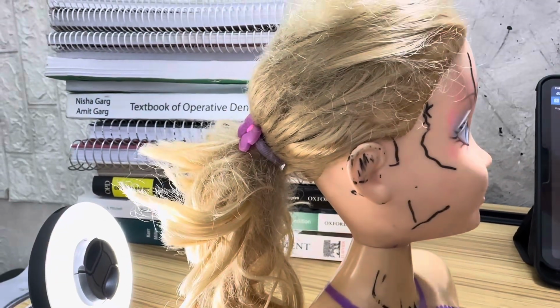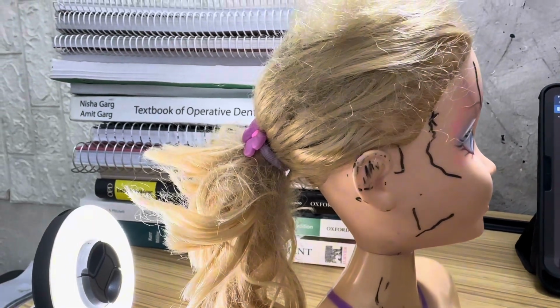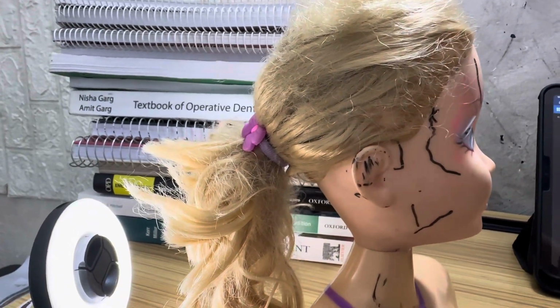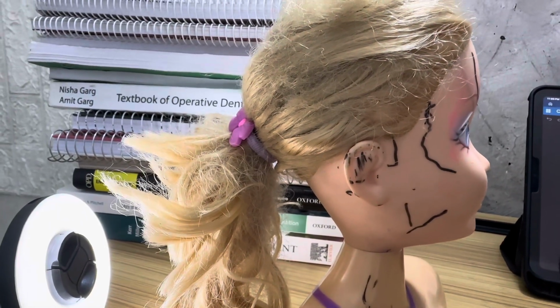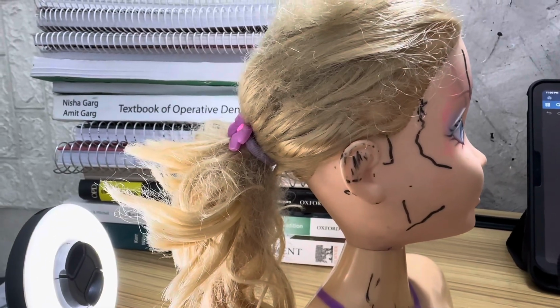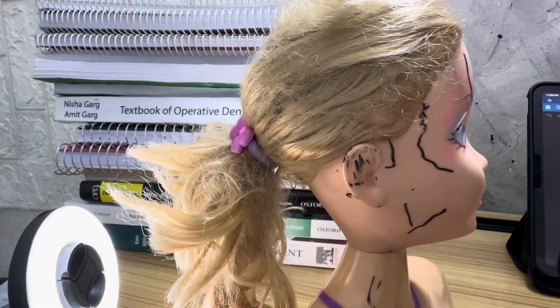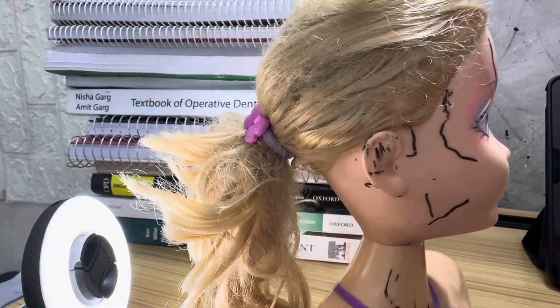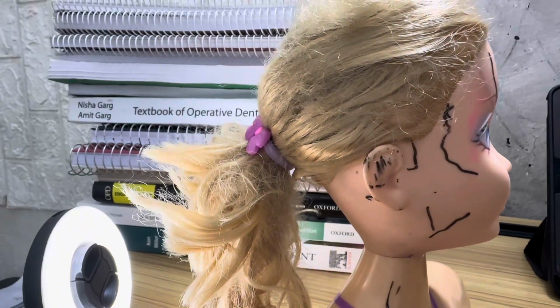The sensory part is going to be innervated by the trigeminal nerve, the fifth cranial nerve, and this part is going to be innervated by the spinal nerves, C2 and C3. And for the motor innervation, it's going to be from the facial nerve innervating the occipitofrontalis muscle. We have the frontal belly and the occipital belly of occipitofrontalis muscle.